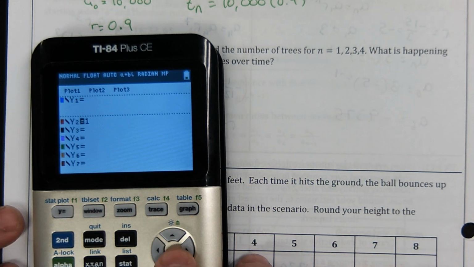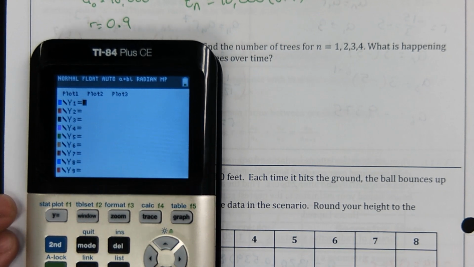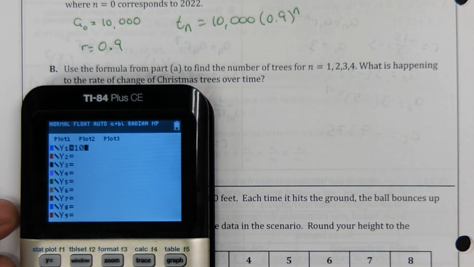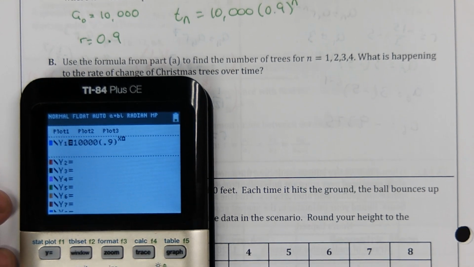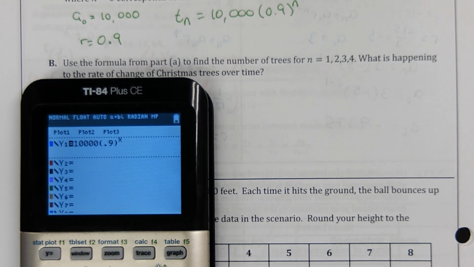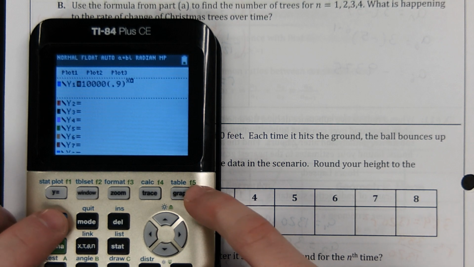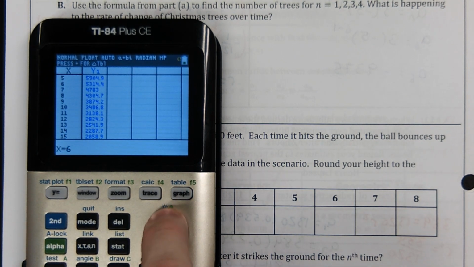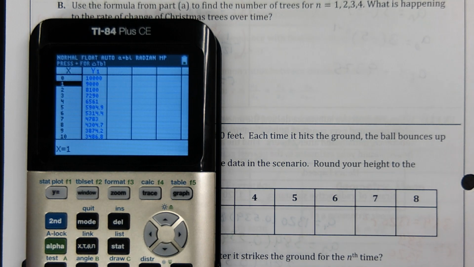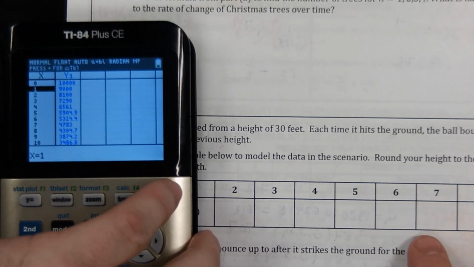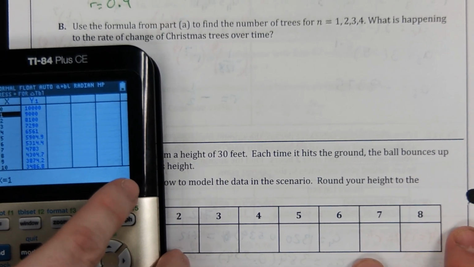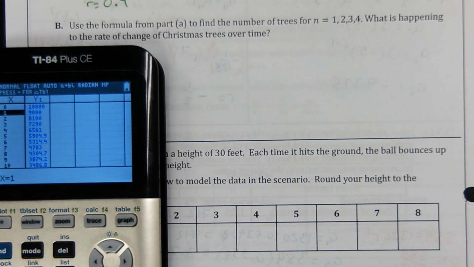So I'm going to go to y equals. And what I'm going to do in here is type 10,000 times 0.9 raised to the x. Because I don't want to have to type a 1, a 2, a 3, and a 4 in. Instead, I want to use the table. Second table. Oh, look! That's how many trees are on my farm right now. You were told about it before, you just weren't paying attention. You could do that too.